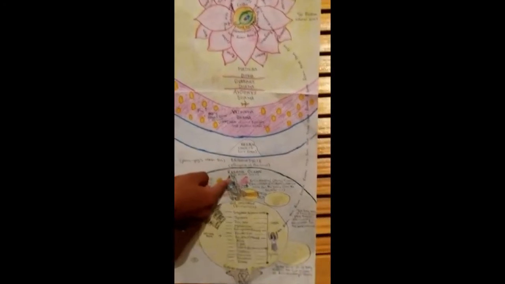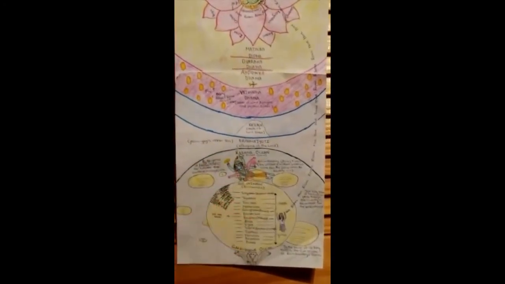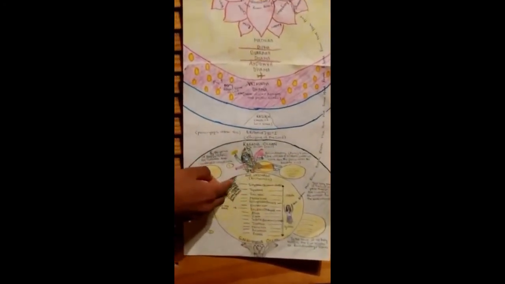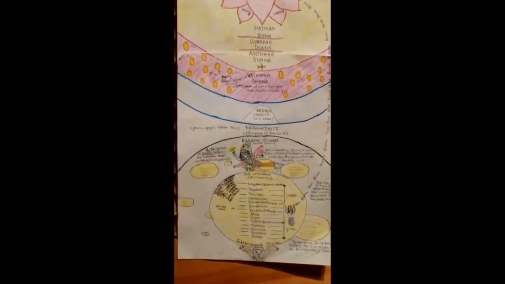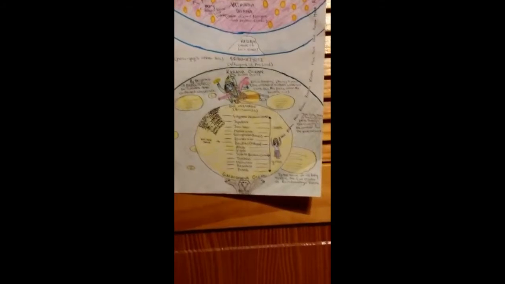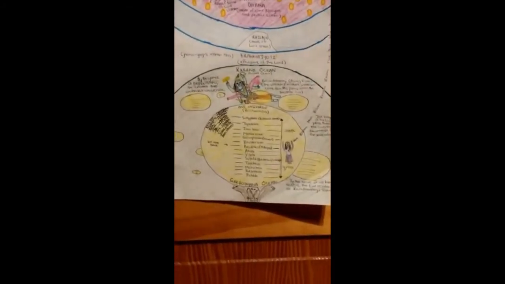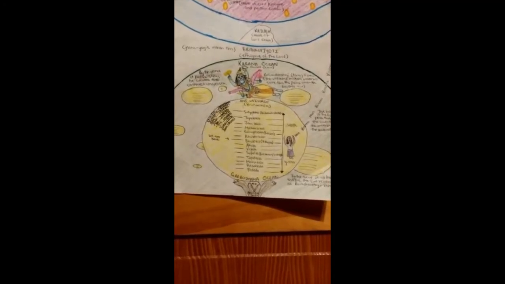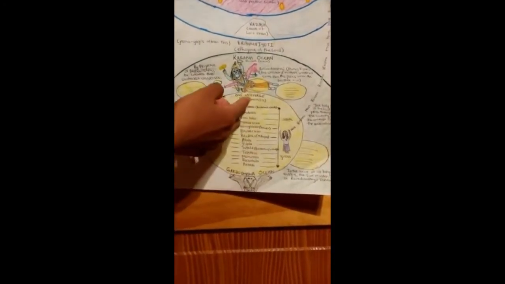This is the Karana ocean, also known as the causal ocean. And here's Garbhodakshaya Vishnu. From him, the material universes come out from his pores when he breathes out. And when he breathes in, they all get destroyed. And by his glance, he creates these unlimited universes. He's the primary creator, and we'll talk about Brahma, who's the secondary creator.